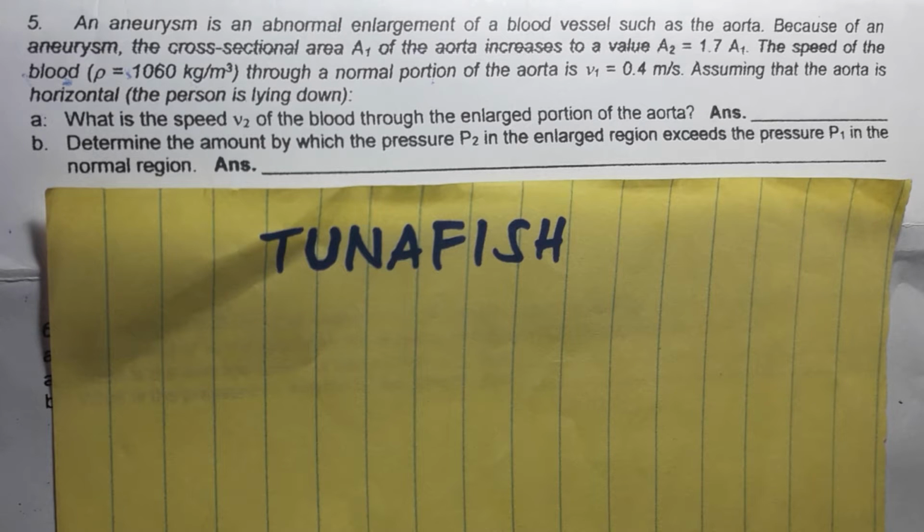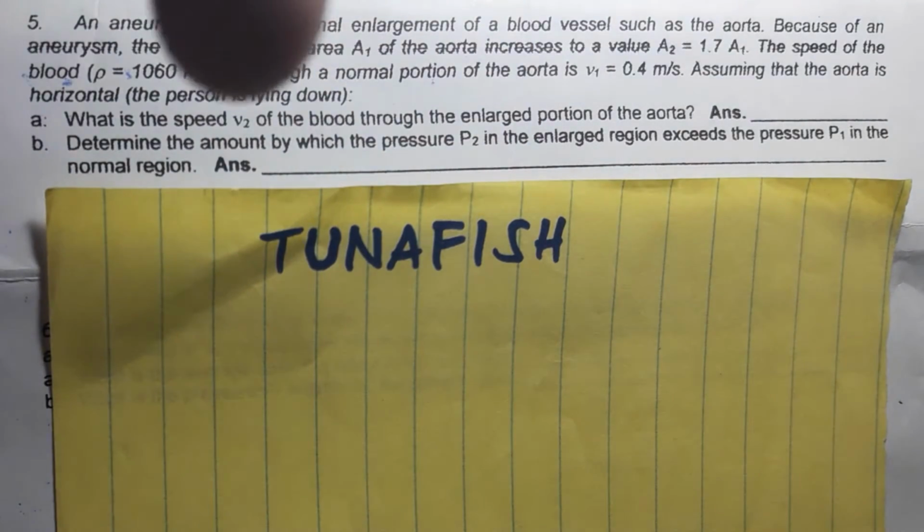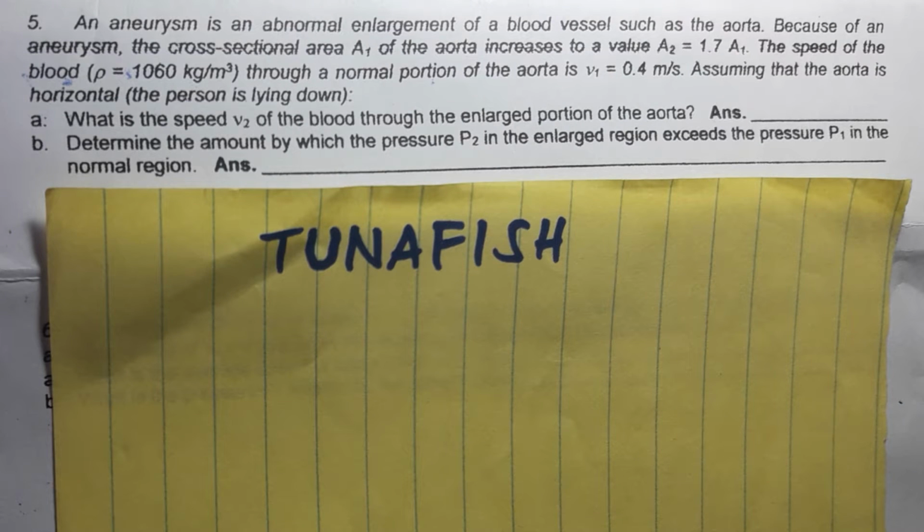The speed of the blood, whose density is 1060 kilograms per meter cubed, in a normal portion of the aorta is V1 equal to 0.4 meters per second. Assuming that the aorta is horizontal, or the person is lying down, what is the speed V2 of the blood in the enlarged portion of the aorta?